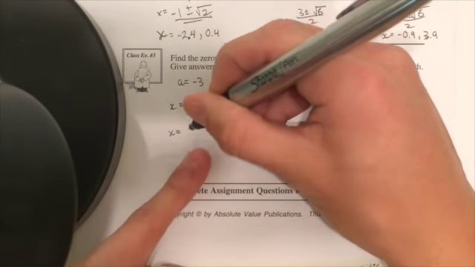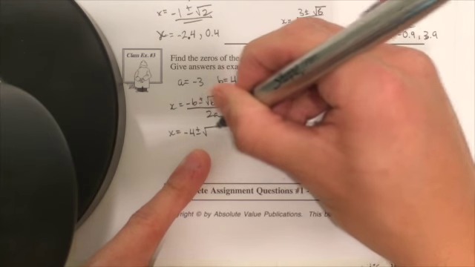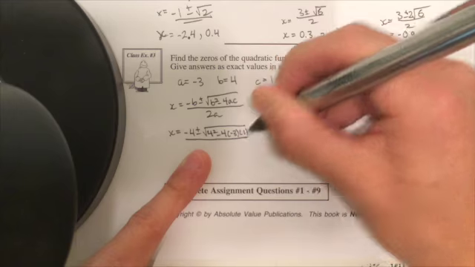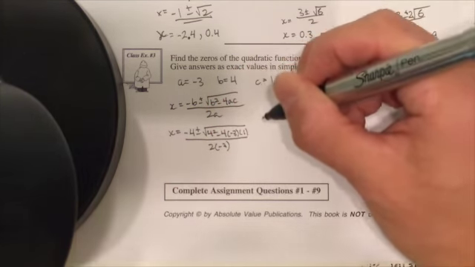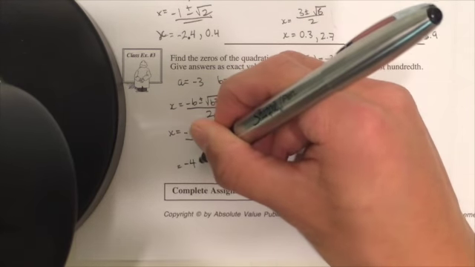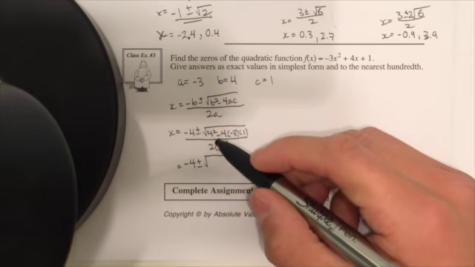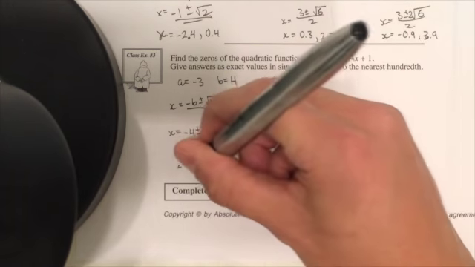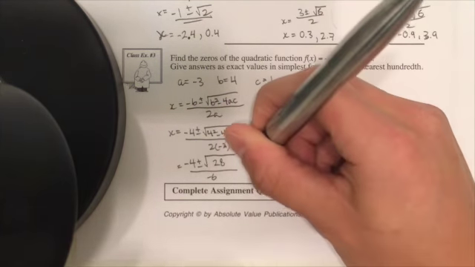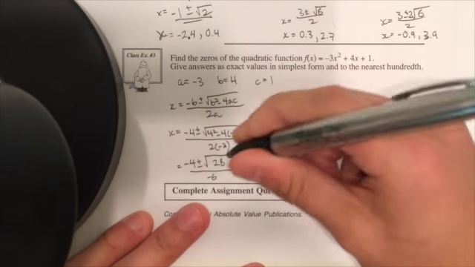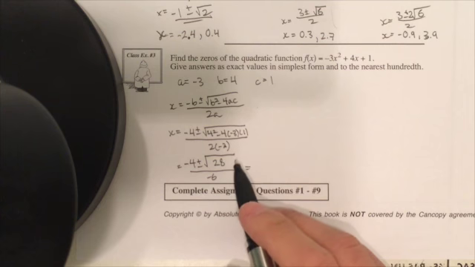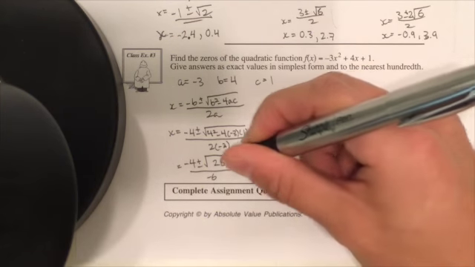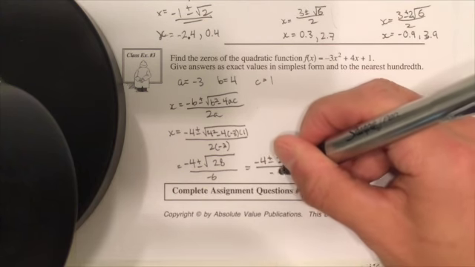Okay, and so solving for x, we know that b was 4, so negative 4 plus minus the square root of 4 squared minus 4 times negative 3 times 1, divided by 2 times negative 3. Okay, so we're going to be left with negative 4 plus minus the square root of 4 squared is 16, minus 4 times negative 3 times 1. It's going to be 28, and we're going to divide this by 2 times negative 3, which is negative 6. 28, remember, 4 times 7 is 28, square root of 4 is 2, so we're going to have negative 4 plus minus 2 rad 7 if we break this down. And we're dividing that by negative 6.